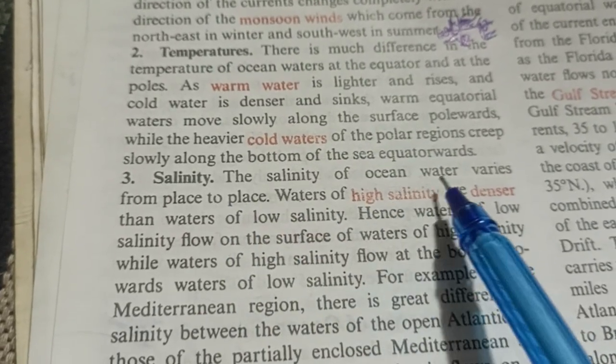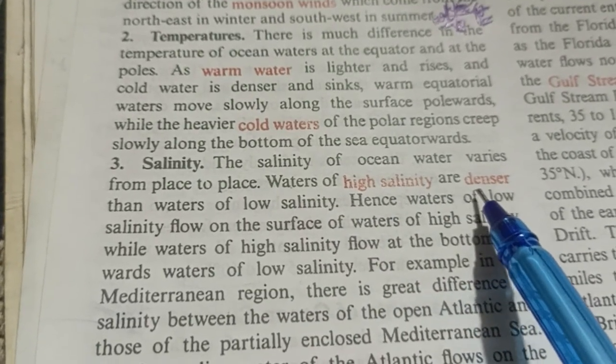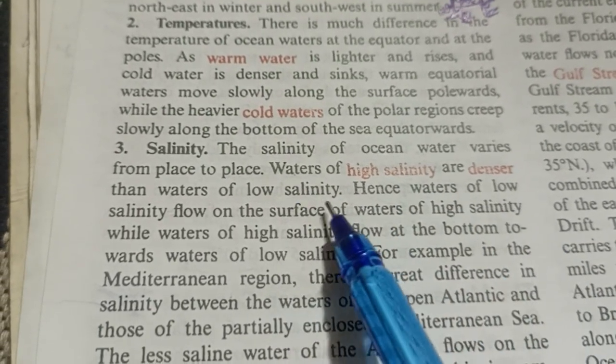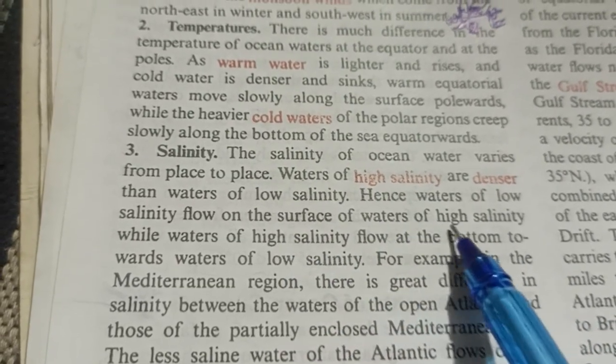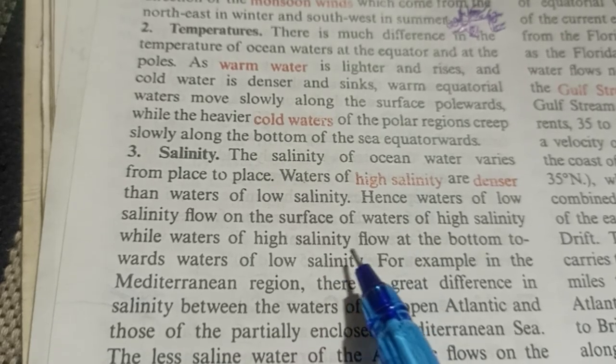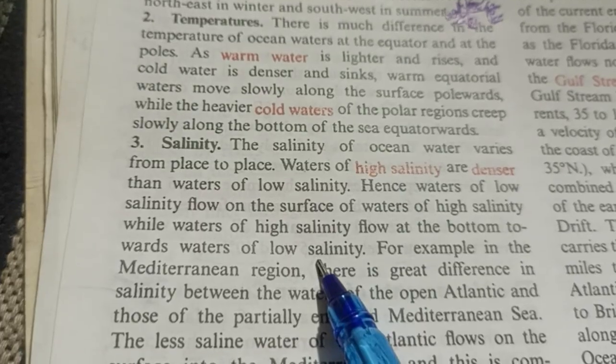Let's talk about the salinity. The salinity of the ocean water varies from place to place. Waters of high salinity are denser than water of low salinity. Hence, water of low salinity flows on the surface over water of high salinity, while water of high salinity flows at the bottom towards the water of low salinity.